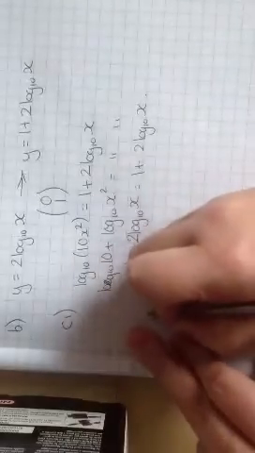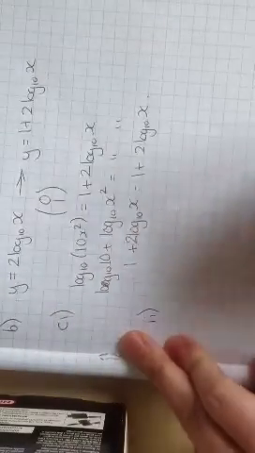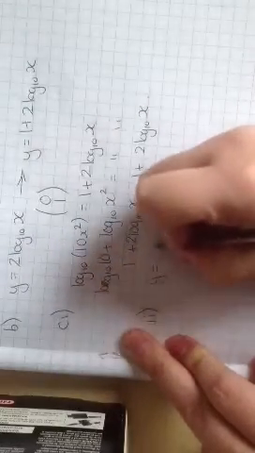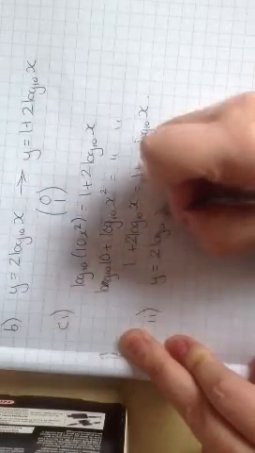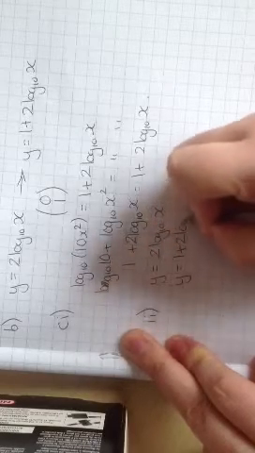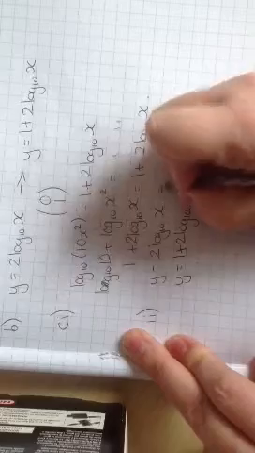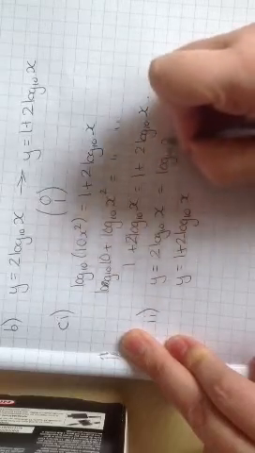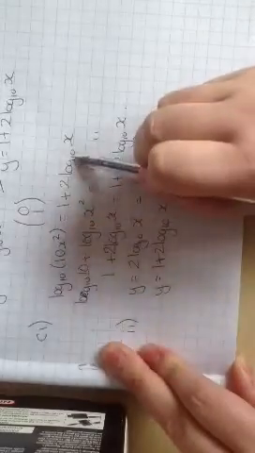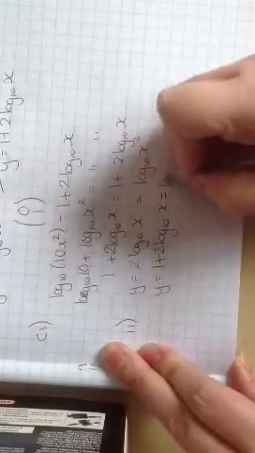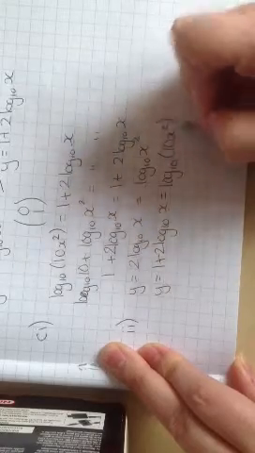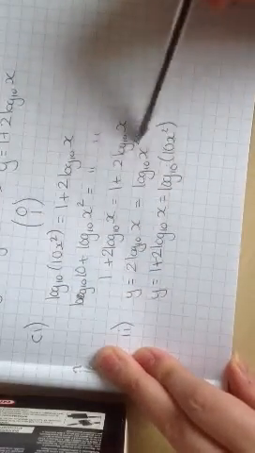Question part 2 tells you to show that that graph is a translation. So we've got the graph which is y equals 2 log to the base 10 of x, and we've got y equals 1 plus 2 log to the base 10 of x. Well, we know that is the same as that, and we know that that is the same as that, which is that. So what you need to do is compare those two things.